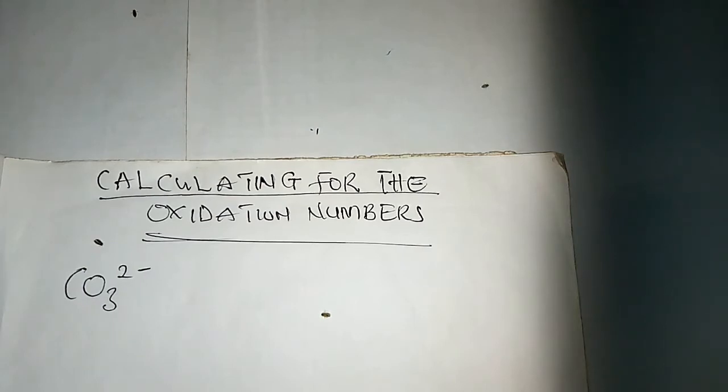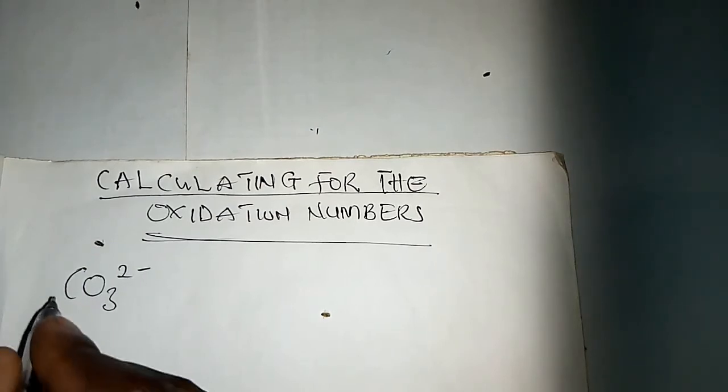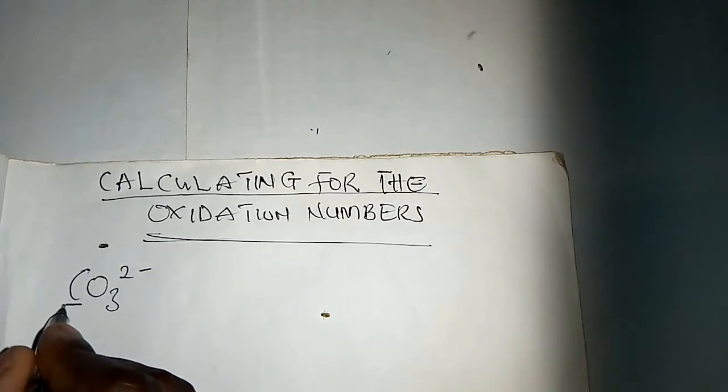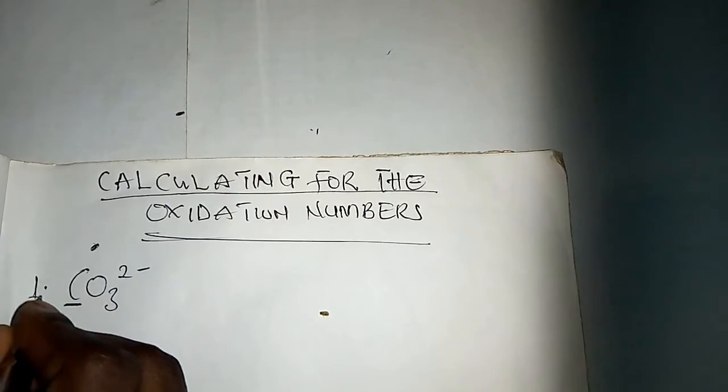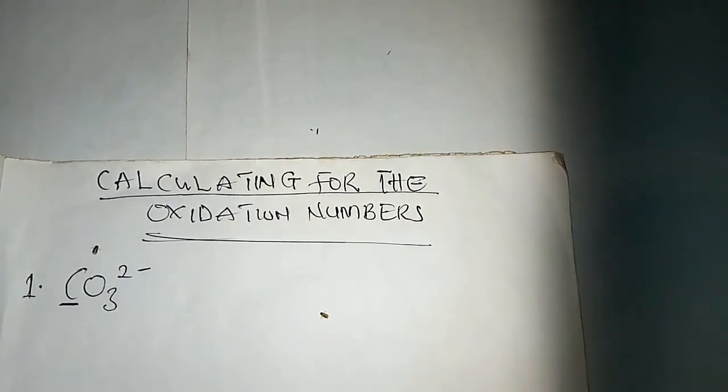Here we are asked to calculate the oxidation number of carbon. So let's see how we can solve this particular question. If this is the first time that you are hearing of oxidation number or oxidation state, don't panic. I know that by the end of this tutorial you'll be able to solve for the oxidation numbers of compounds.